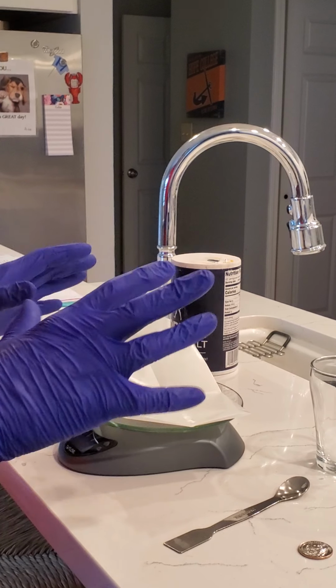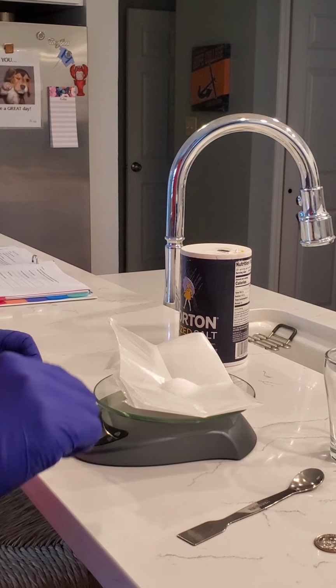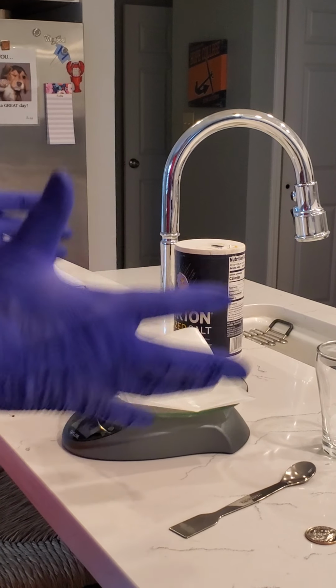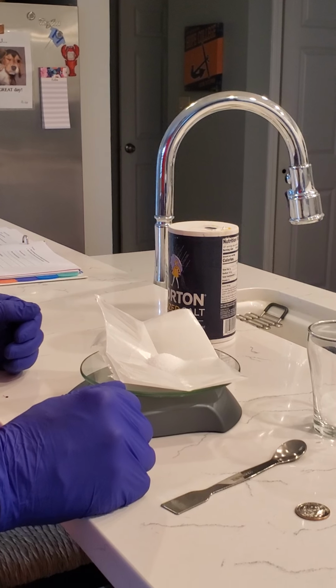Okay, so that's basically how you want to measure mass, is either direct with a balance that you can zero or tare, or indirect where you measure both and then subtract the difference to get the amount of salt that you added.